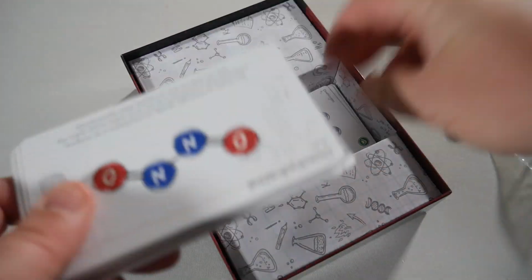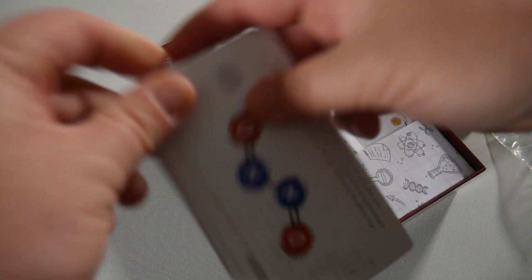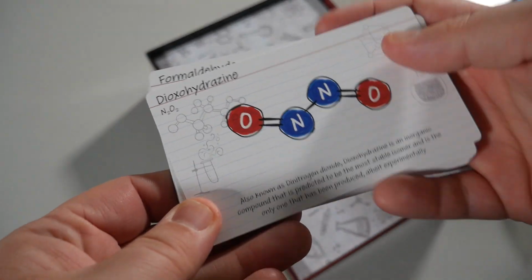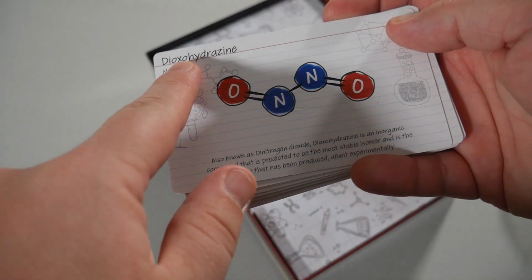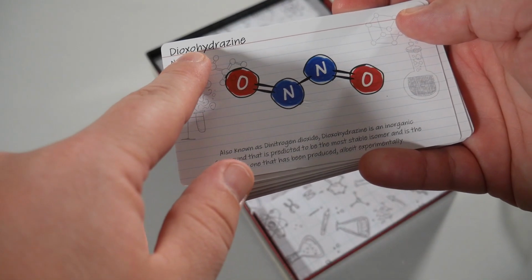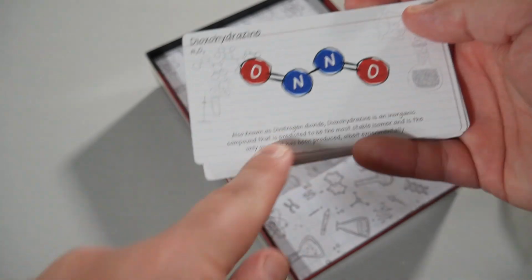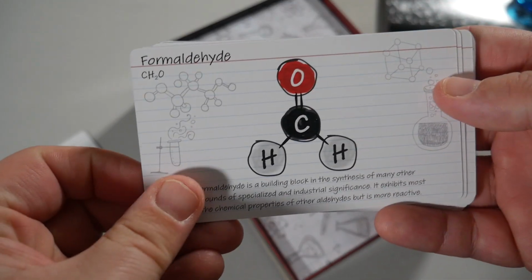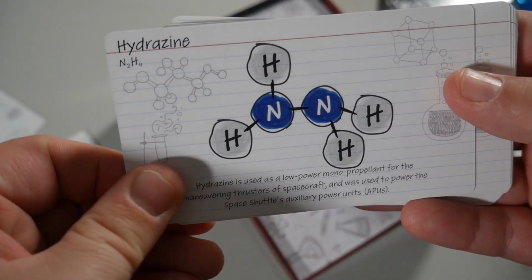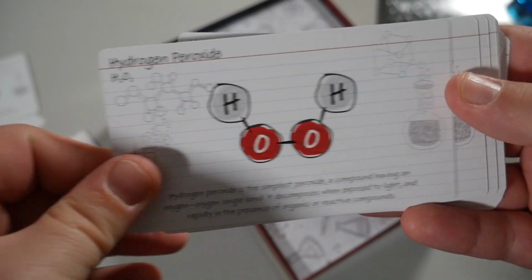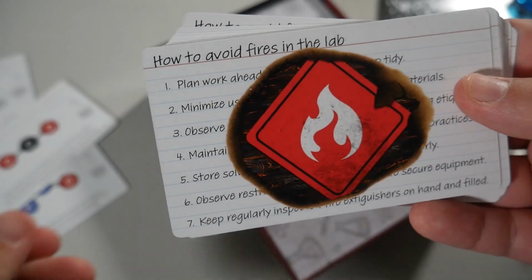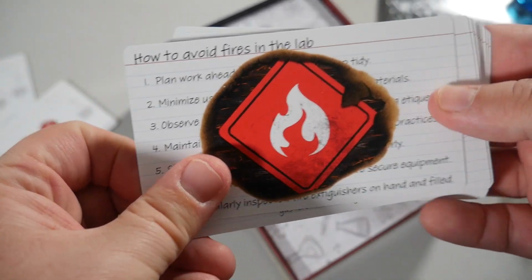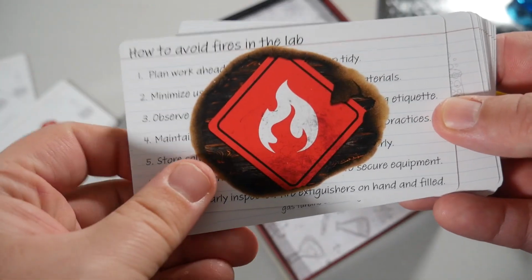Alright, so now we got these lab notes. The lab notes are kind of why you're trying to lay these out. You're trying to score these and make these bonds on your board to score the points. So it's actually kind of cool. They have the name dioxohydrazine, N2O2, and then some facts about it. You have formaldehyde, hydrazine, hydrogen peroxide, carbon dioxide. How to avoid fires. So this is a lab fire, so when this comes up, you have to burn those 2 spots unless you use a fire suppressant tool.